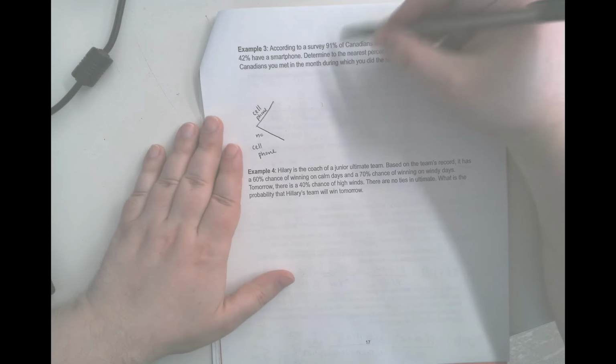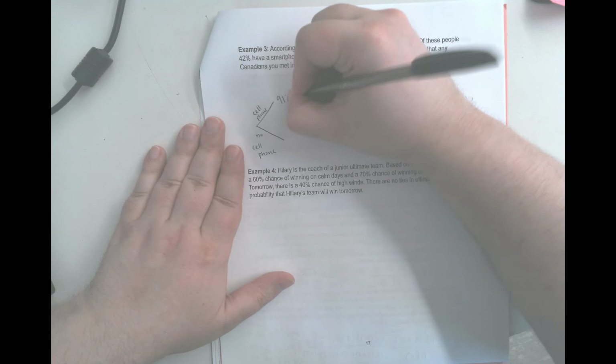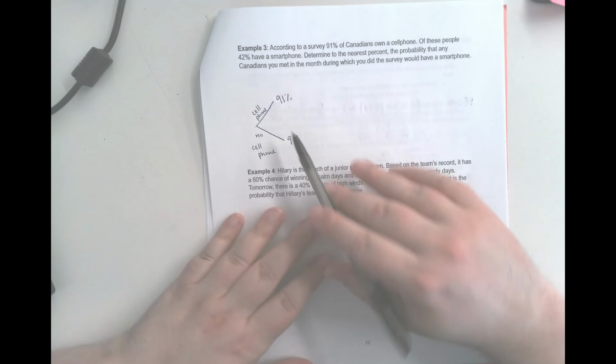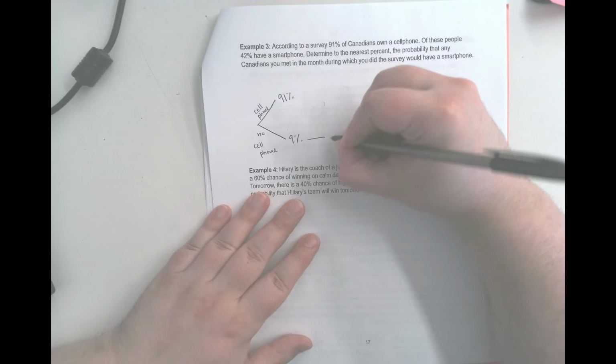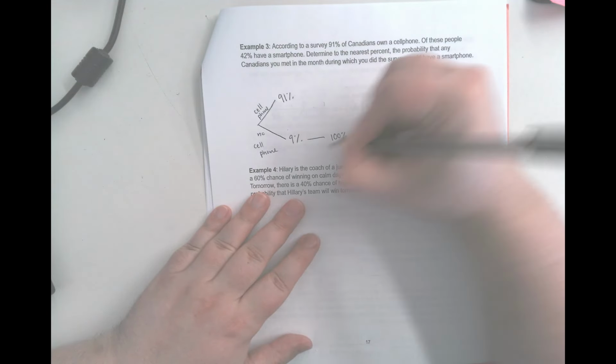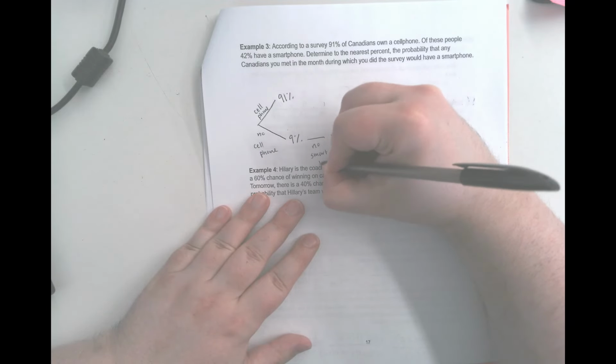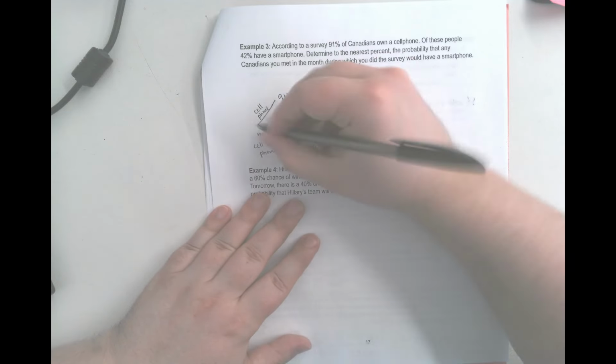Okay, so 91% of Canadians own a cell phone, which means that the other 9% do not own a cell phone. And we can already say logically that if you don't own a cell phone, then you definitely don't own a smartphone because you don't have a cell phone. Okay, so we don't have to worry about this branch here on the bottom because it's not going to change our probability in any way.